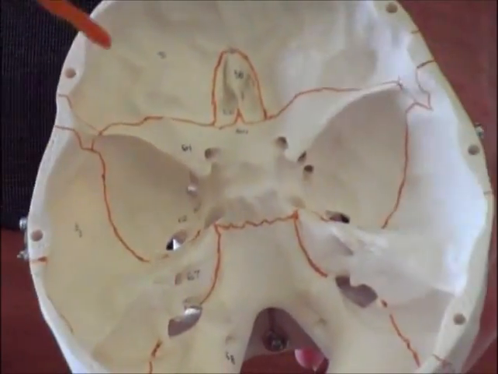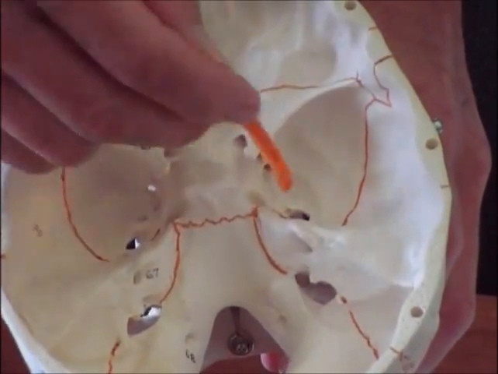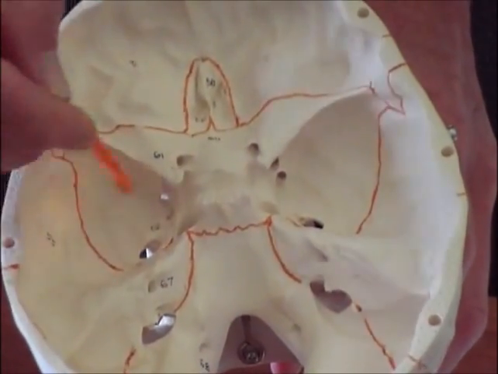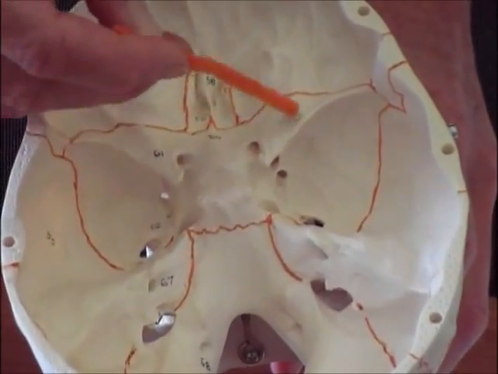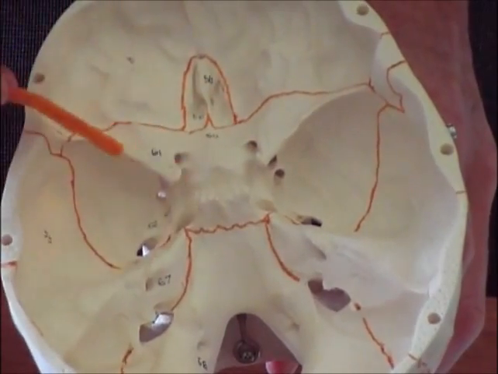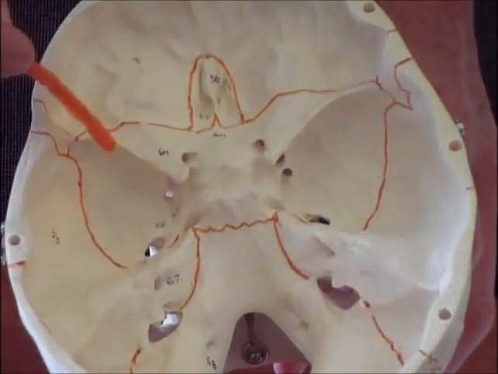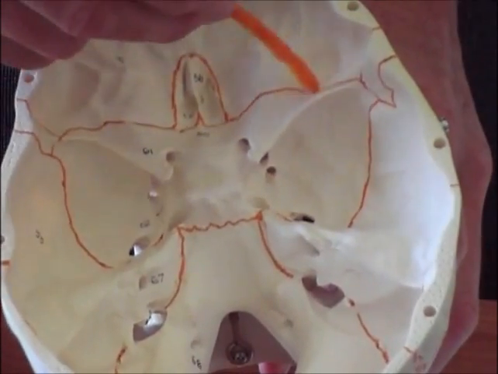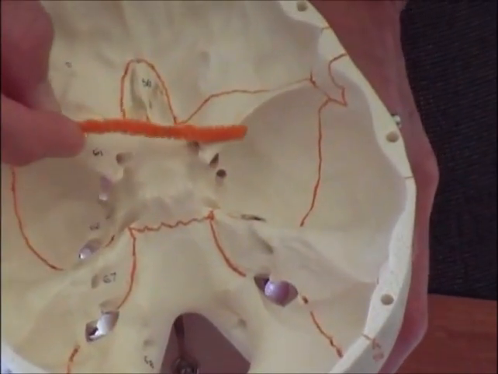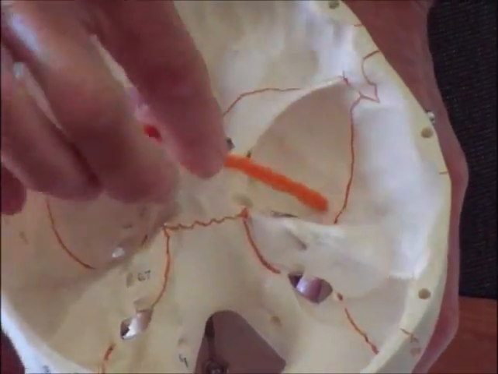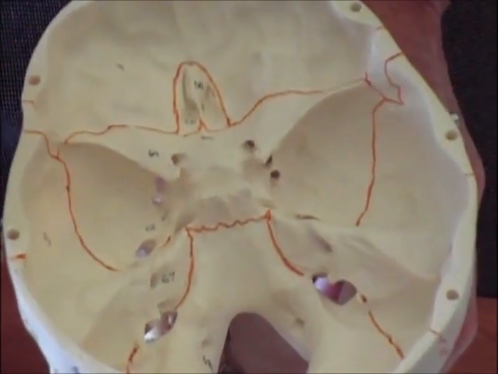Now, you've got the greater wings, big wings, right there. Kind of looks like a wing. And then you've got the lesser wings, these little points right here. So you've got greater wings of the sphenoid, and then you have lesser wings of the sphenoid. Remember, the lesser wings are going to make up that first floor. The greater wings make up the bulk of the second floor.